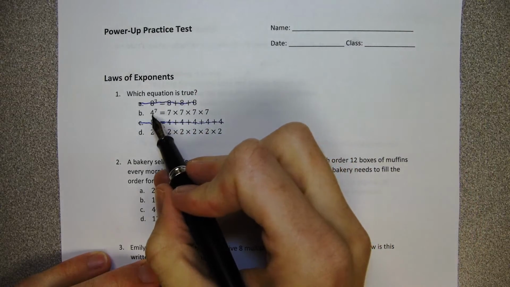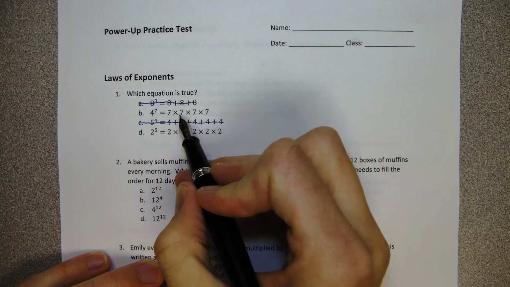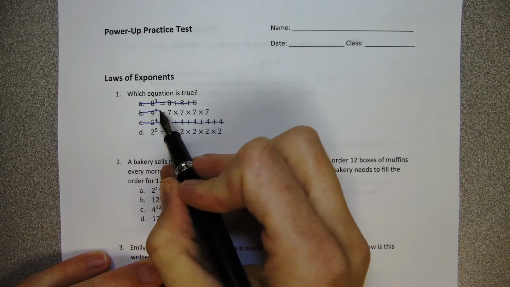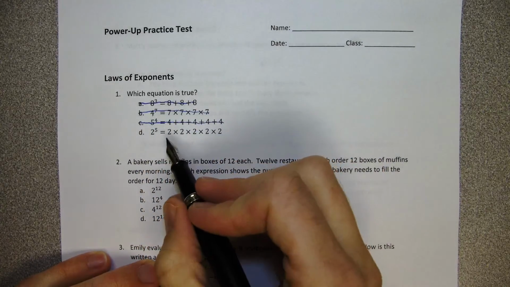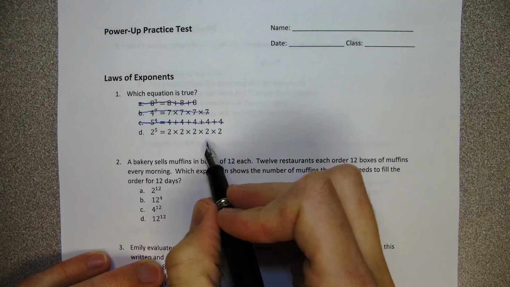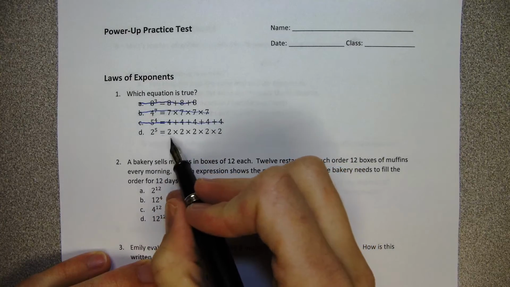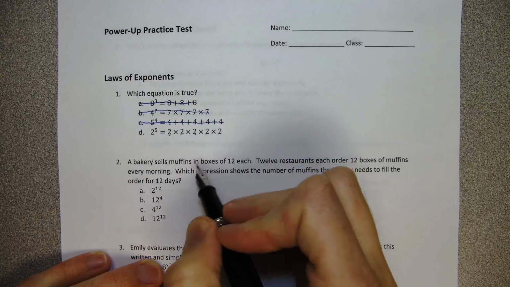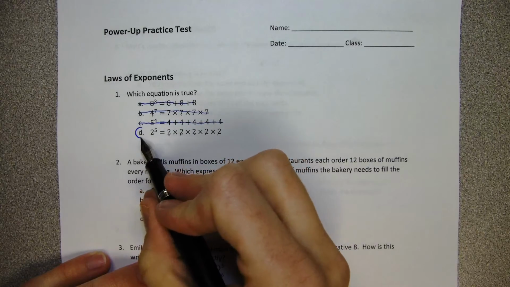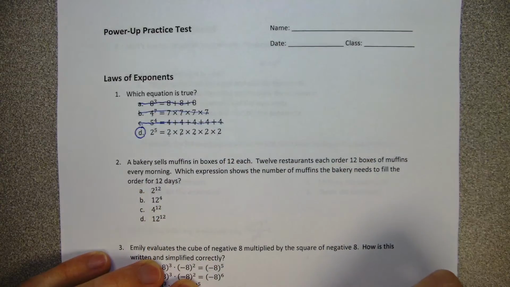Notice this base is 4, but if we look here, the bases that are being written out are 7, so that can't possibly be right. Let's look at this one. Base is 2, the numbers are 2, so that looks good. We're told we're supposed to have 5 of them. 1, 2, 3, 4, 5, all multiplied together, so our first answer here is D.